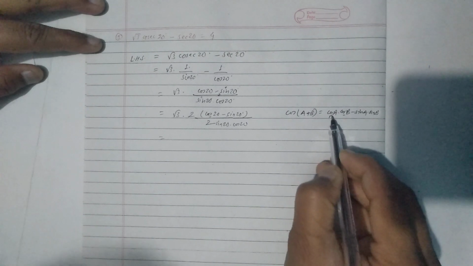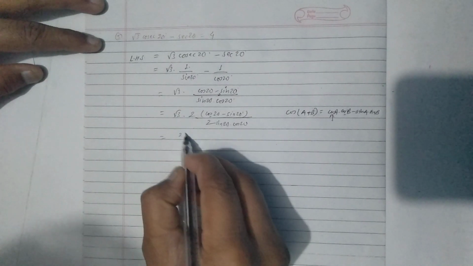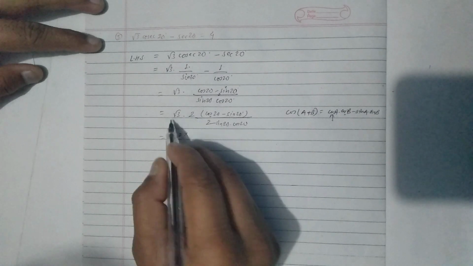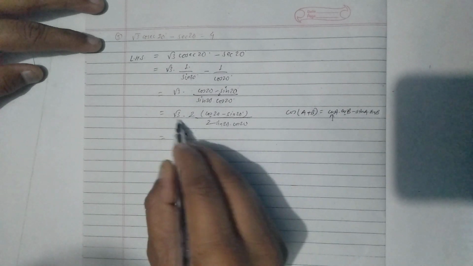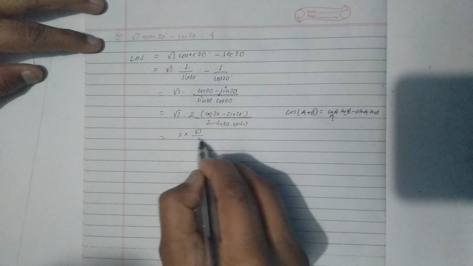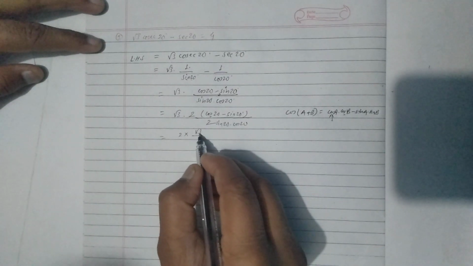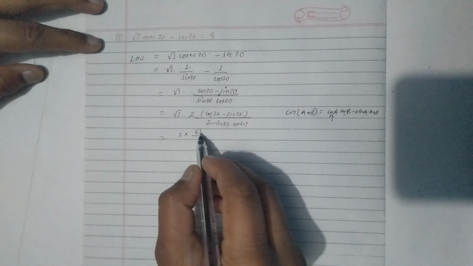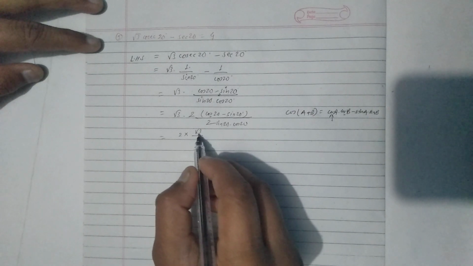Now we need the next cos. So let's multiply, these two will be out. We just keep this here, and we have to multiply this root under 3 upon 2 inside this bracket, because this is the formula of cos 30 and sin 60.